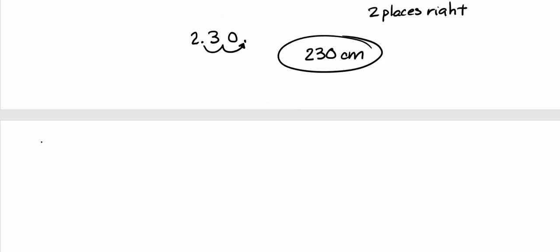If I want to convert 51.3 millimeters to kilometers, say.